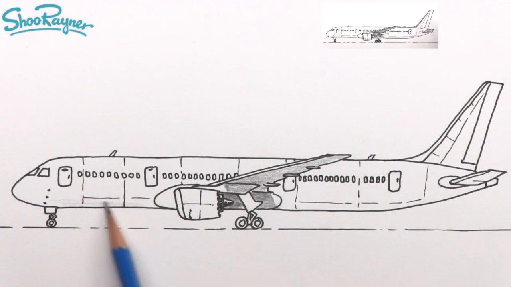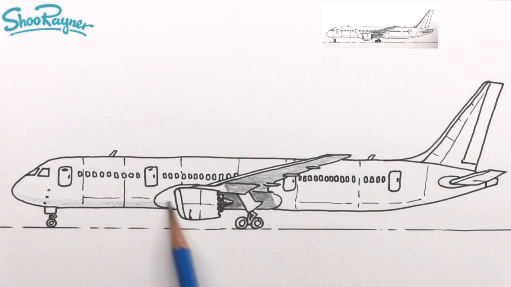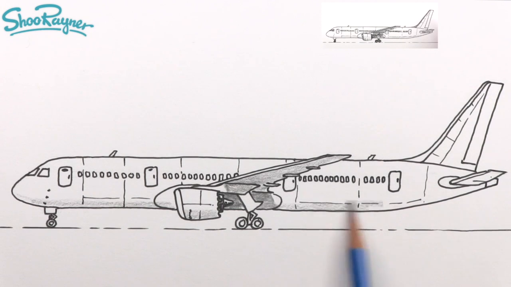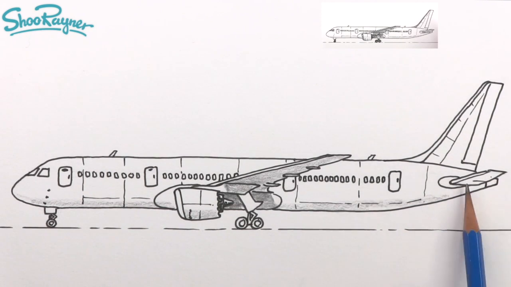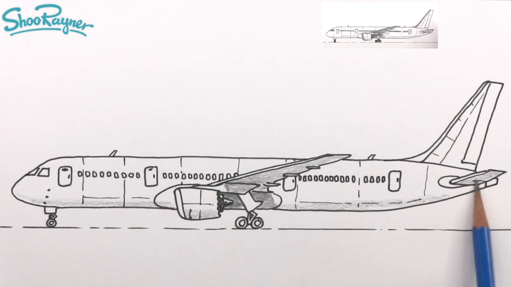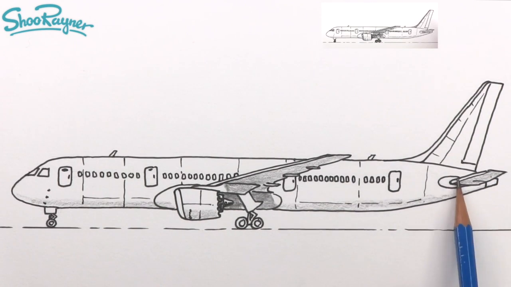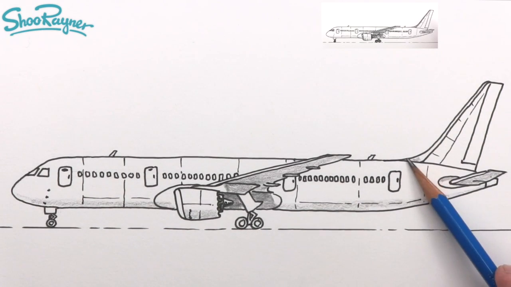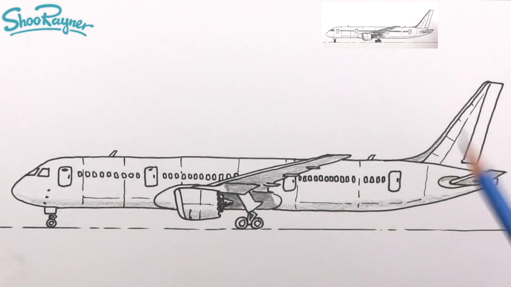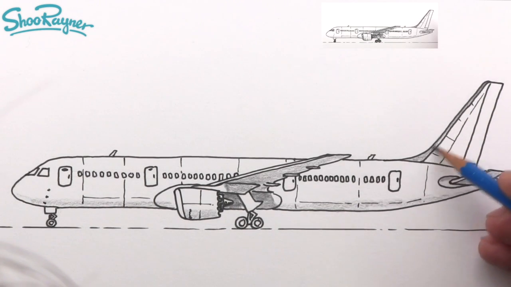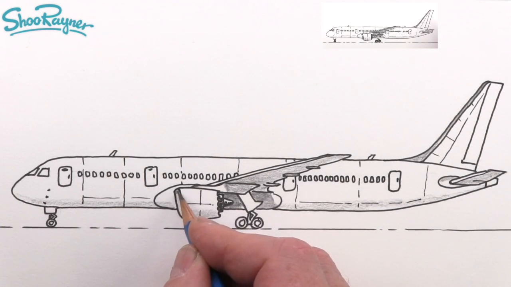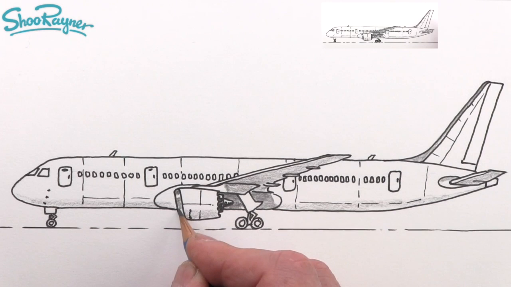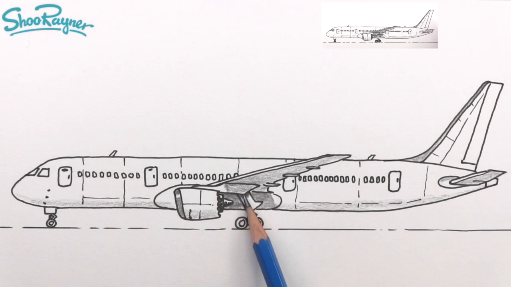You're also going to get a little bit of shadow all the way along the bottom of the plane like that, and along the bottom of the engine and the bottom of the fuselage there, underneath the wing, a little bit in that curve, and then we shade in that leading edge of the tail fin. And also the front of the engine, just leave a little bit of white there and shade that down like that. And then the undercarriage cover needs shading too.